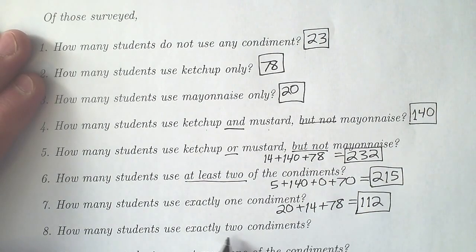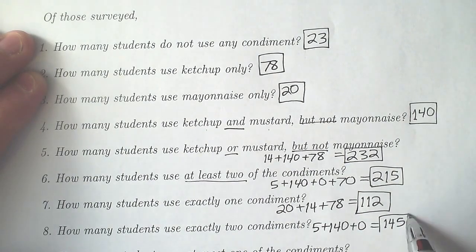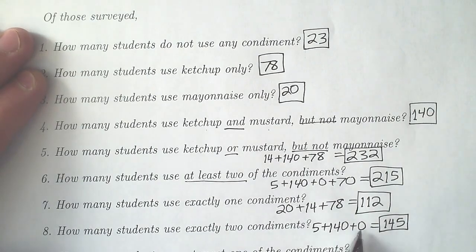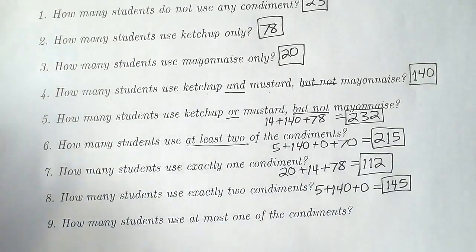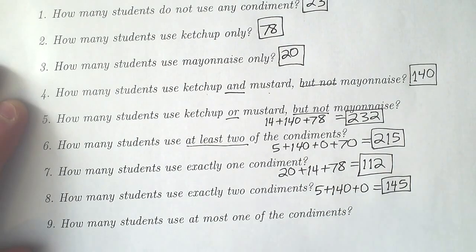How many use exactly 2? That would be the 5 plus the 140 plus the 0. I don't really need to write plus 0, but it's okay. It doesn't hurt to write that. It's actually nice that I wrote +0 because it sort of shows what I'm doing.